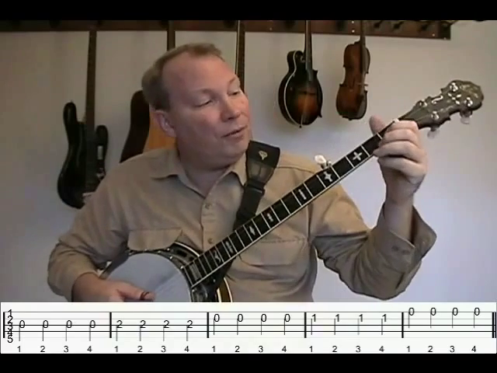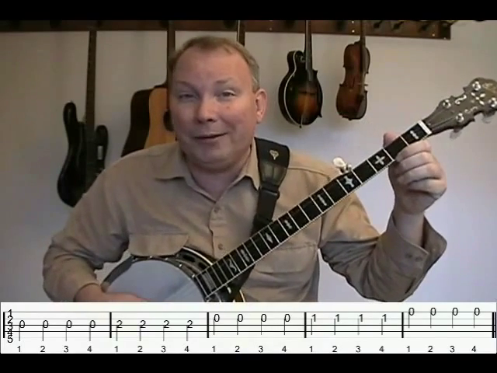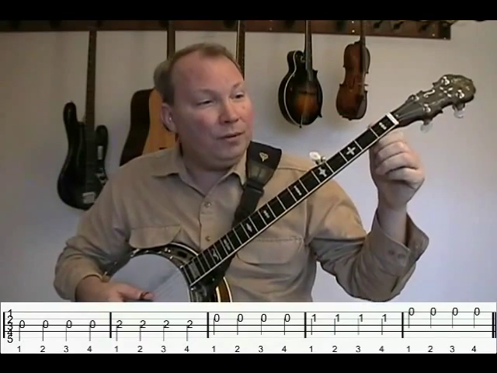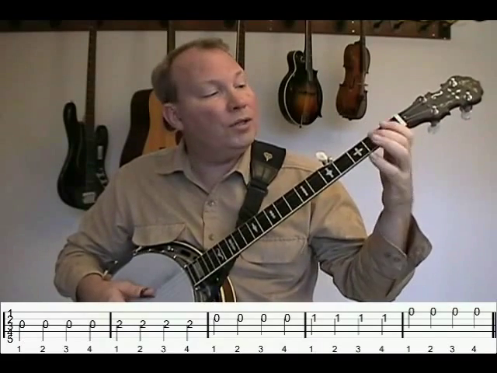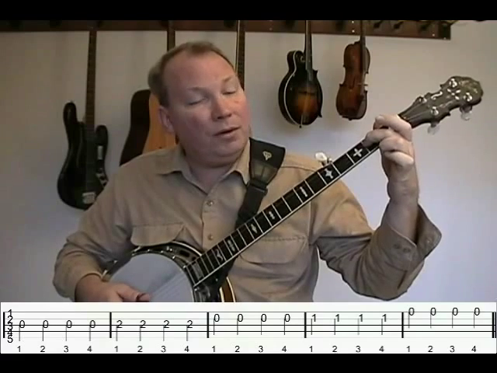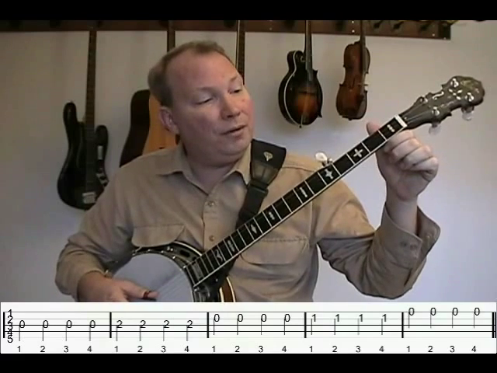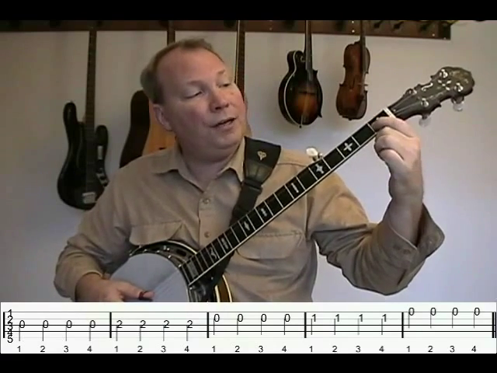This is example number 3. I'm going to count it off. Let's play it together. 1, 2, 3, 4. 1, 2, 3, 4. Second, 2, 3, 4. Open second string. First fret.